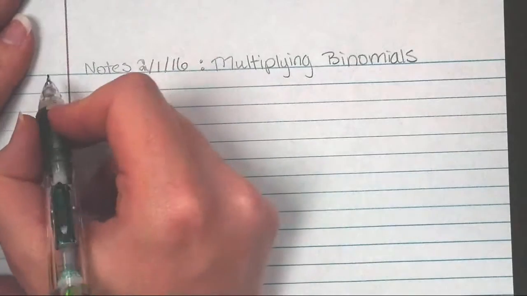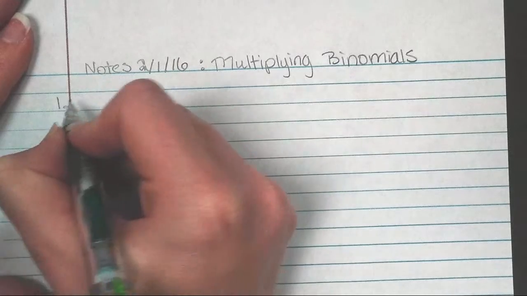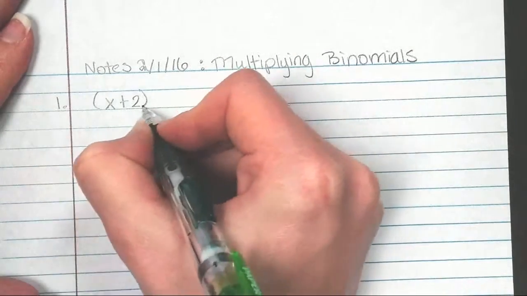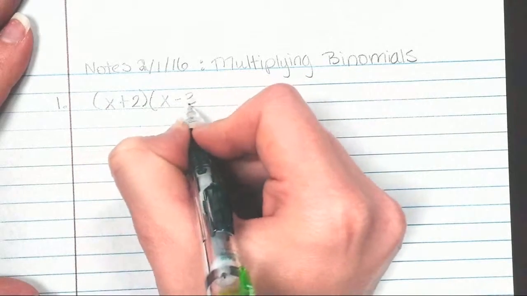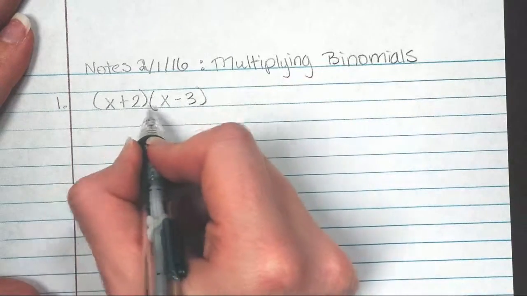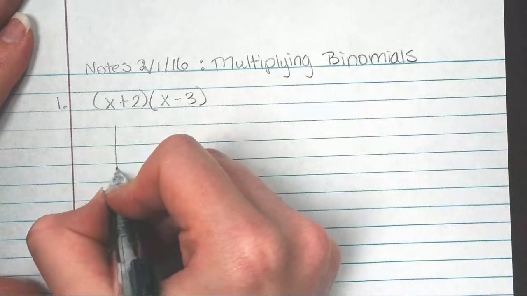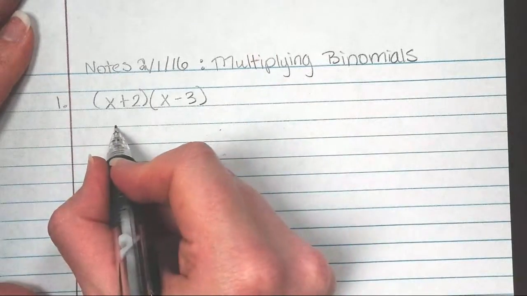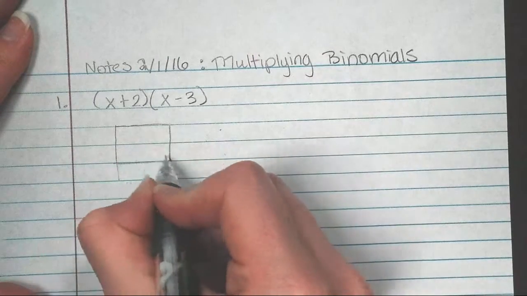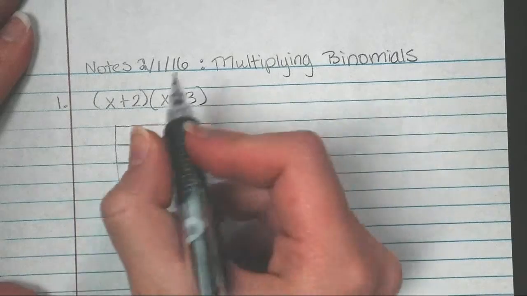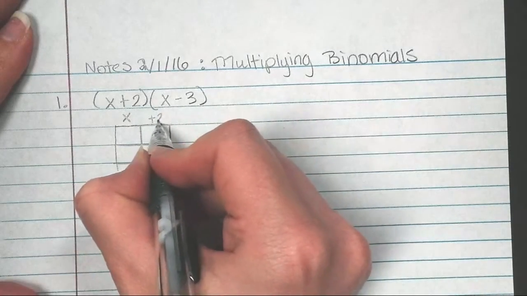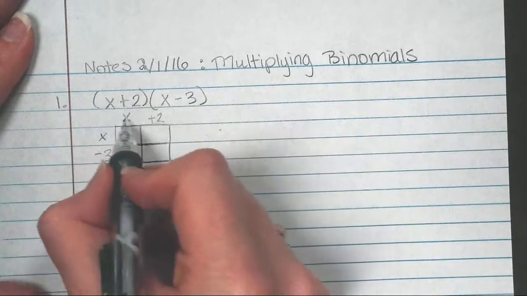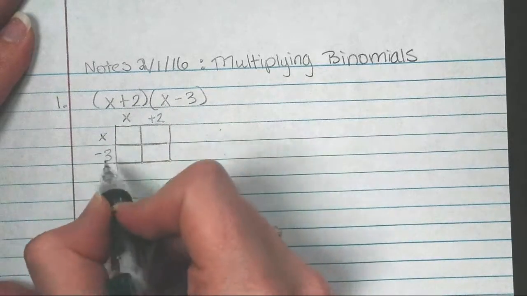Okay, so we learned the box method. So I'll do number one using the box method. Our problem is x plus 2 times x minus 3. Again, this is your length and this is your width. So we're going to create a little area model. I'm going to put my x here and my positive 2 here, and my x here and my negative 3 here. So you have the x plus 2 on top and the x minus 3 down the side.